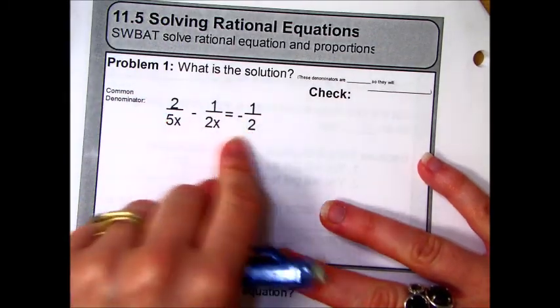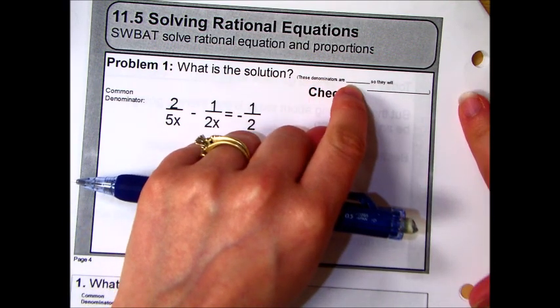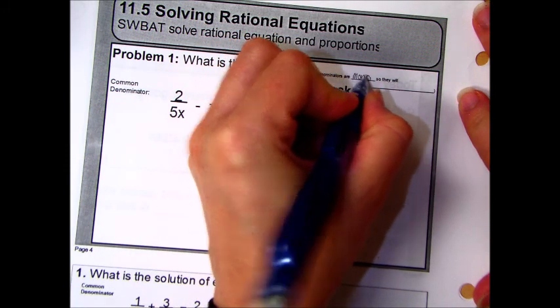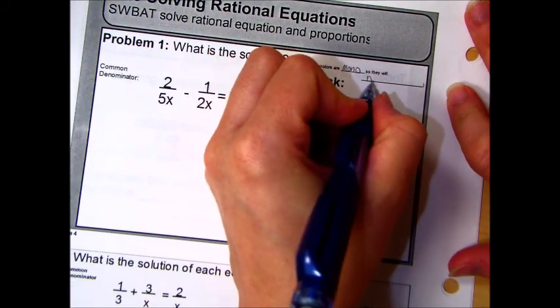All right, problem 1. Look at the bottoms here. Aren't these really nice? These denominators are monomials. I'm just going to write monomials like that, mono. So they will not factor.